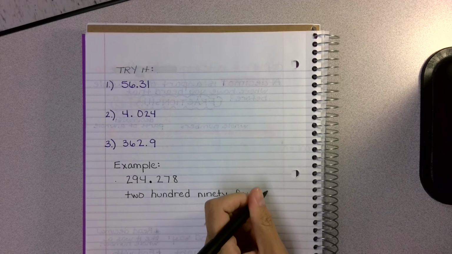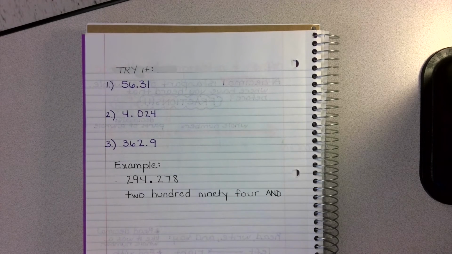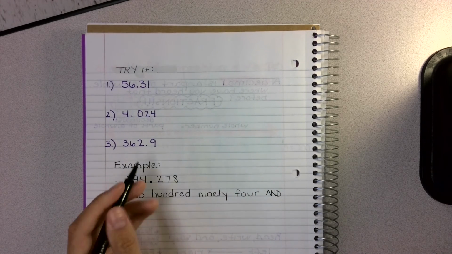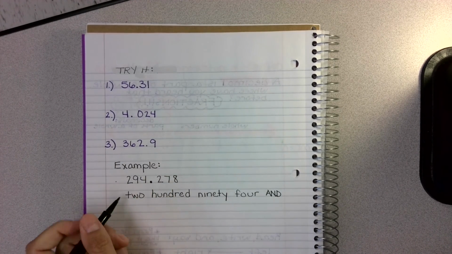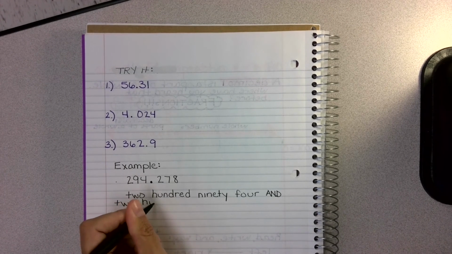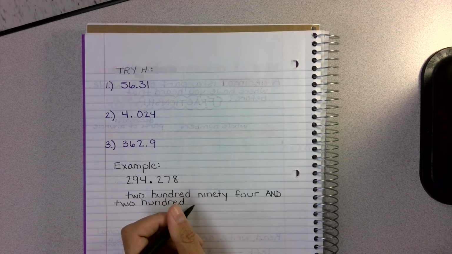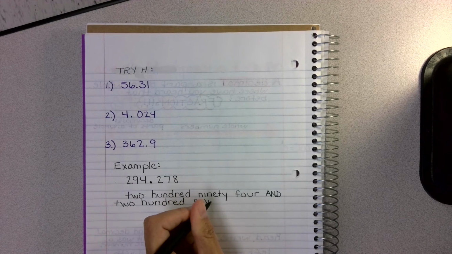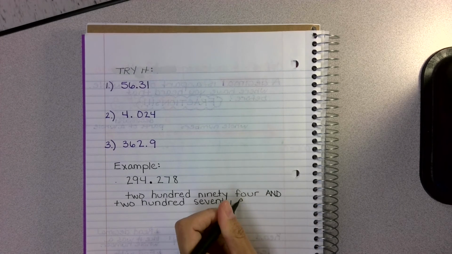I'm going to say and I like to write this all capital letters just so I know that that's a decimal. And then I'm going to write it just like as if it was a whole number. 278.